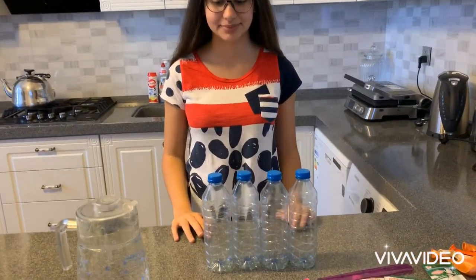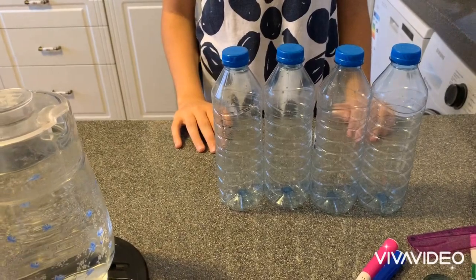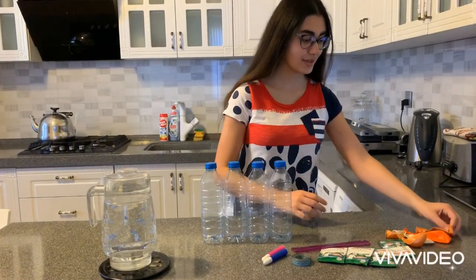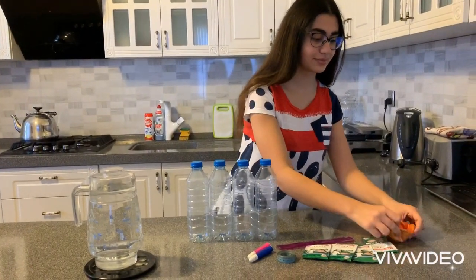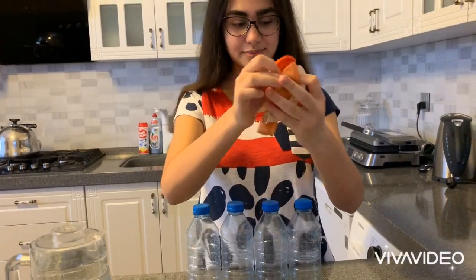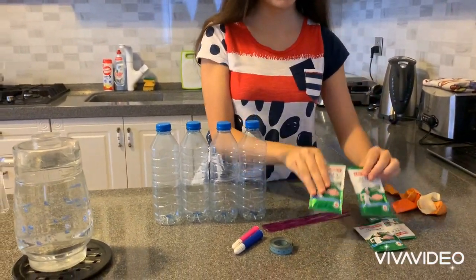First, how yeast will grow and in which bottle the balloon will be bigger. Second, which factors will affect the growth of the yeast. So for this experiment, I will need 4 small, clean plastic bottles, 4 balloons, one for each bottle, and 4 packets of yeast, one for each bottle.